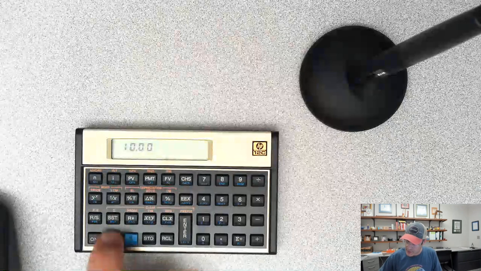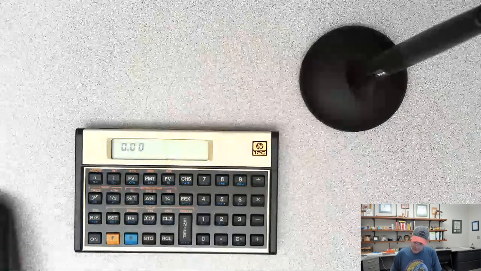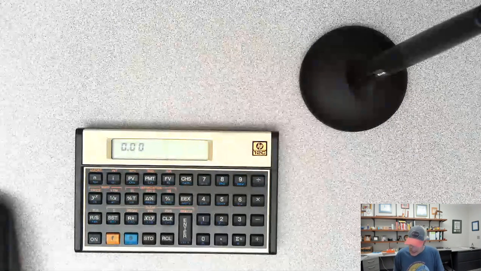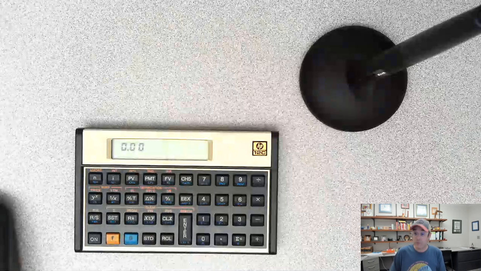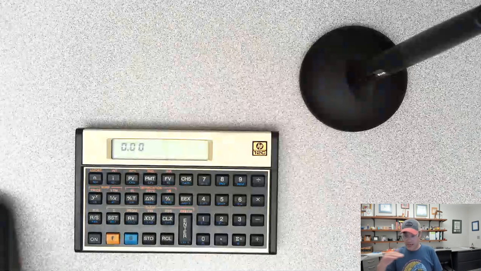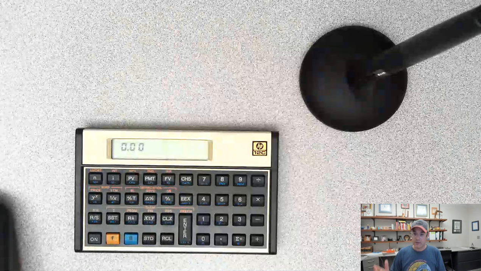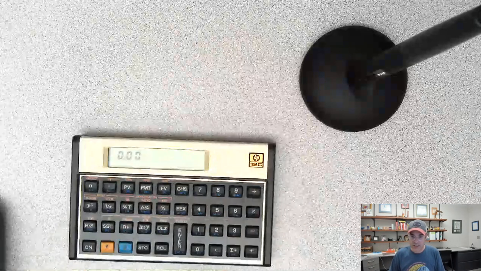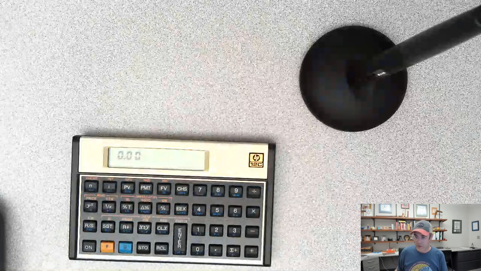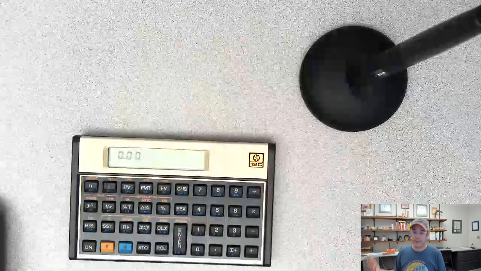Okay, let's move on. So let's clear the registers and move on to our next example. The next example contemplates an uneven annuity. In other words, the payments are not level. They're not even. They're irregular. So let's use what I call the IRR or net present value function of this calculator. Some people just call it cash flow mode.